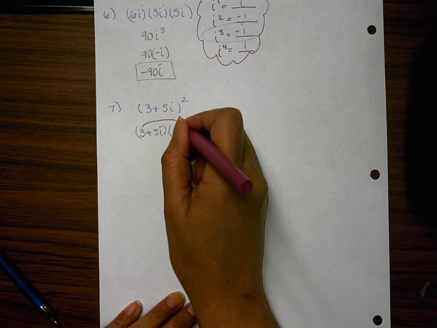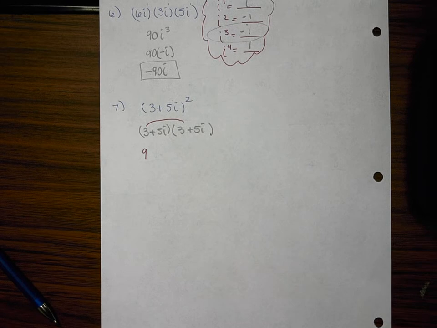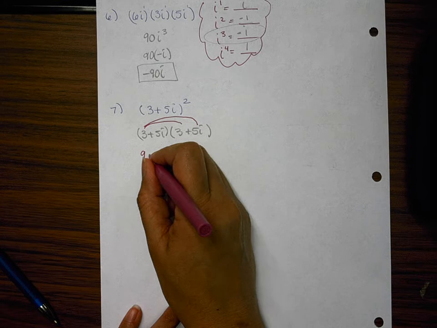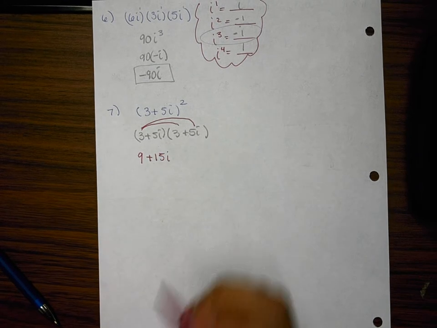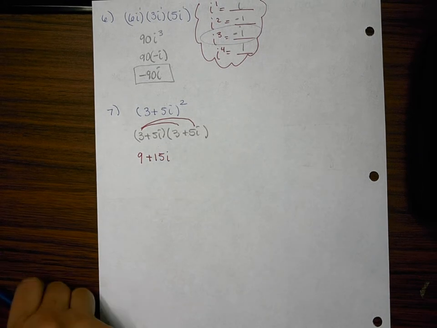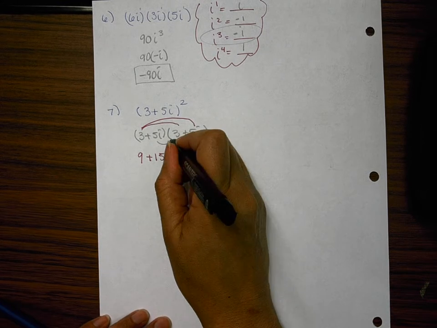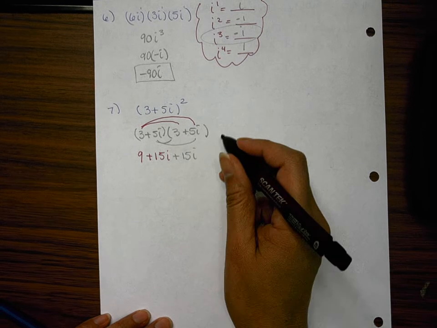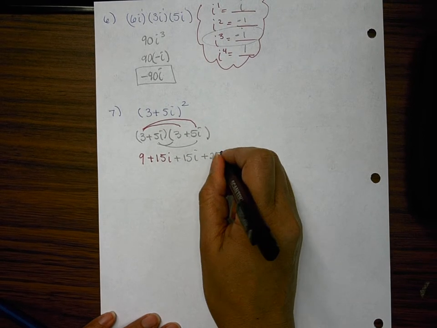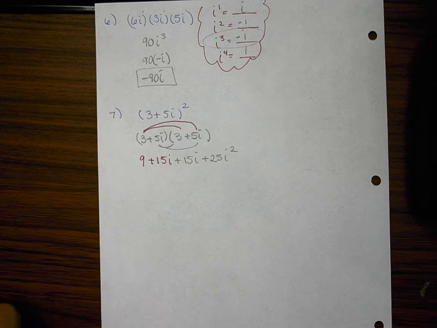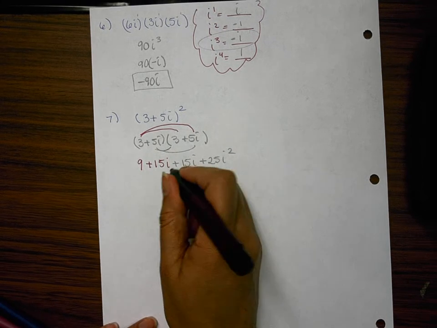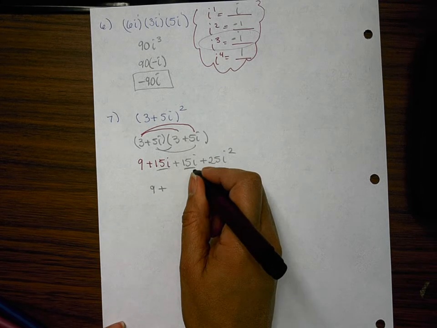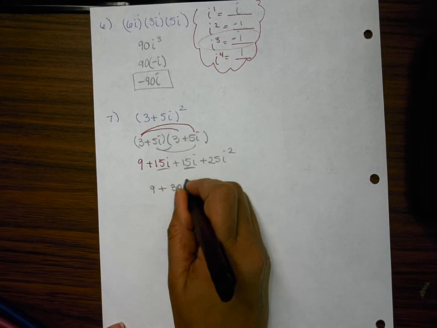3 times 3 is 9. 3 times 5i is 15i. And then we continue. 5i times 3 is also 15i positive. And positive 5i times positive 5i is positive 25i squared. We combine our like terms right here in the middle, like usual. 9 plus positive 15i and positive 15i is positive 30i.